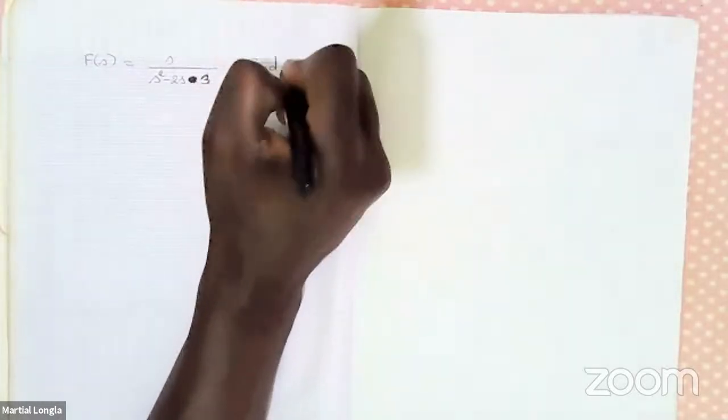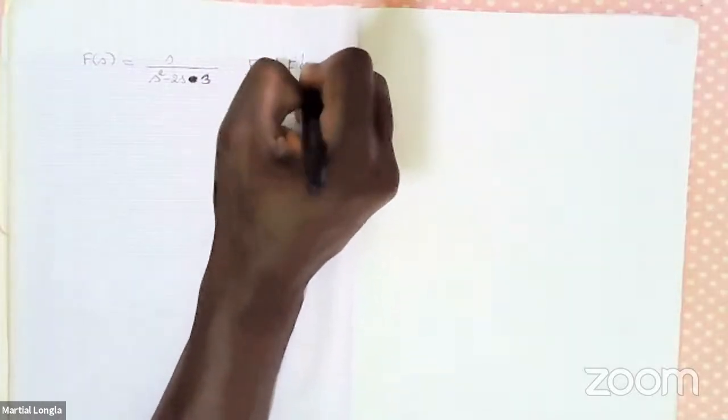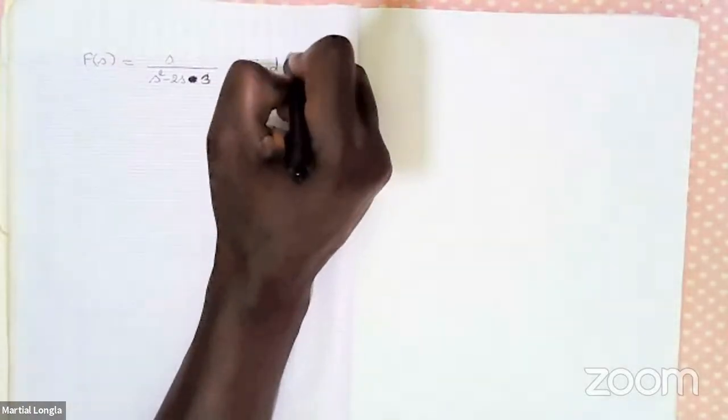And so this is the function that we have, and the question again is find F minus 1, the inverse Laplace transform of F of S.